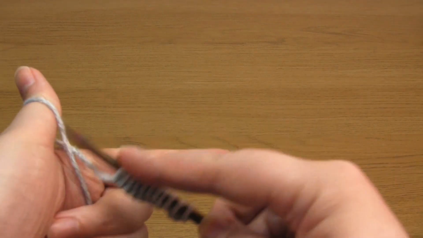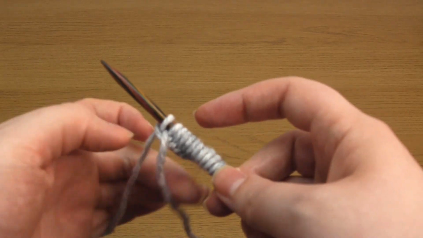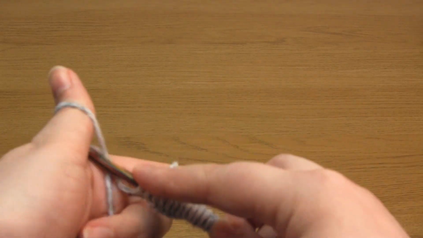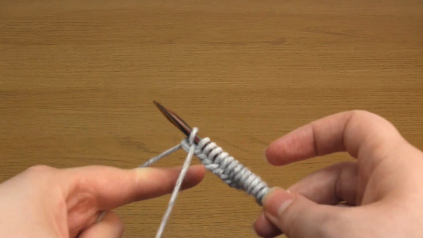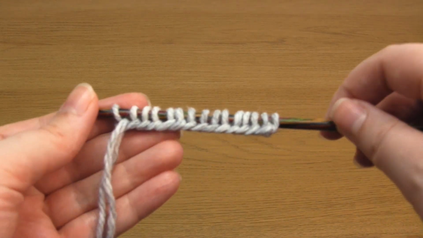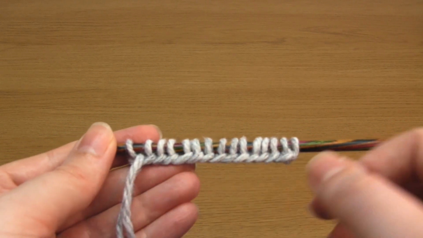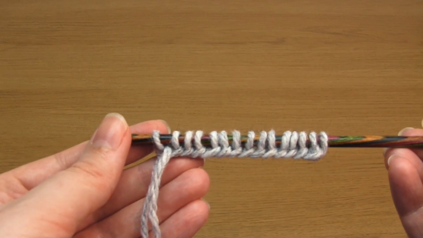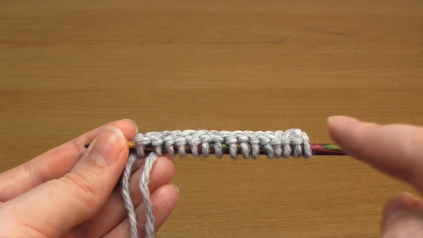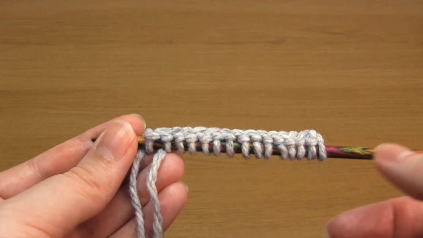Here you can see me doing the standard knitwise long tail cast on, which is probably familiar to you. This method creates little diagonal strands of yarn on the side of the cast on edge that's facing you, and I'll call this side the smooth side. On the other side are little purl bumps, and I'll call this the bumpy side.